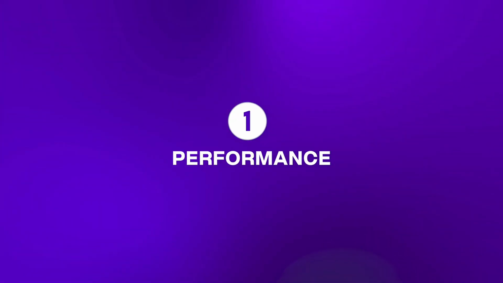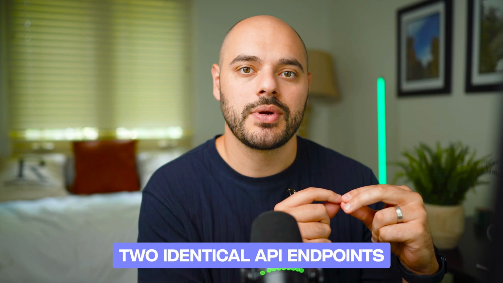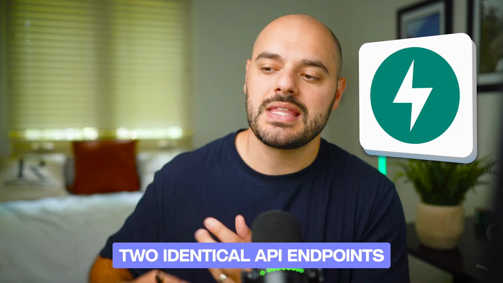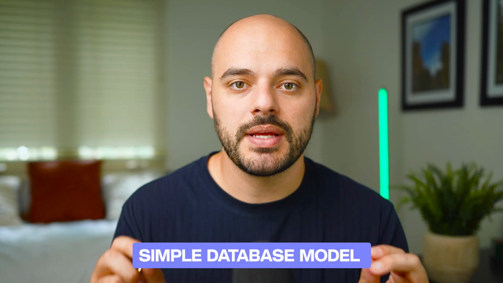Let me walk you through how I set up the performance benchmark. I wanted to create a realistic testing environment, so I designed two identical API endpoints, one using FastAPI and the other using Django REST framework. Both endpoints were tasked with performing similar operations, which included just basic CRUD operations on a simple database model and then returning JSON responses. To ensure overall fairness, I deployed both applications on the exact same server with identical hardware specs. I used a popular load testing tool called Locust to simulate thousands of requests per second to these endpoints.